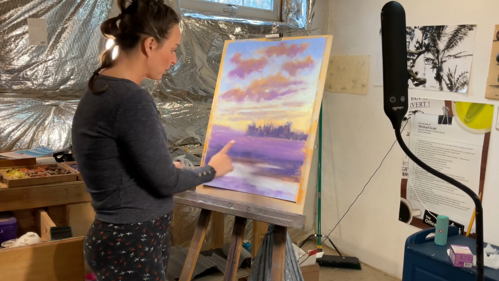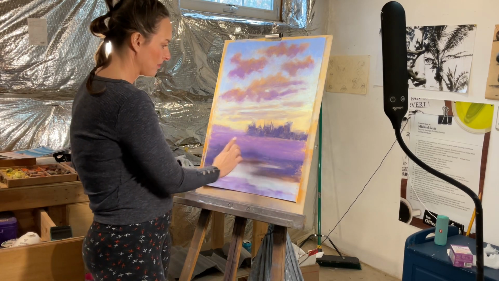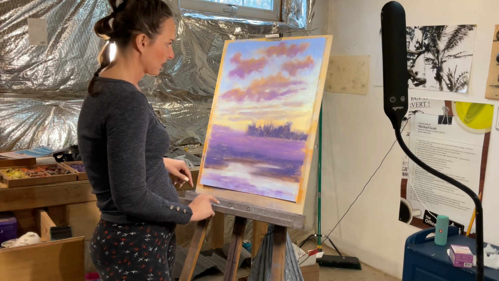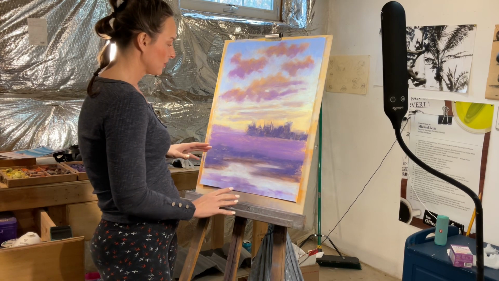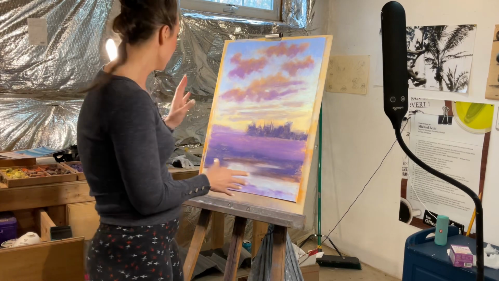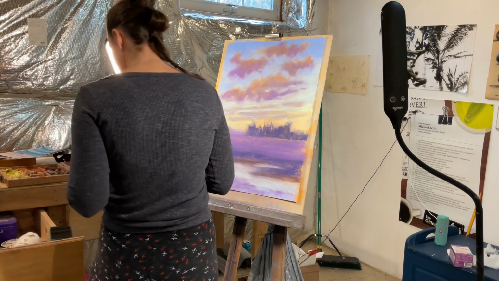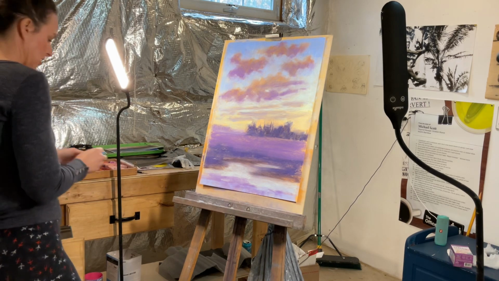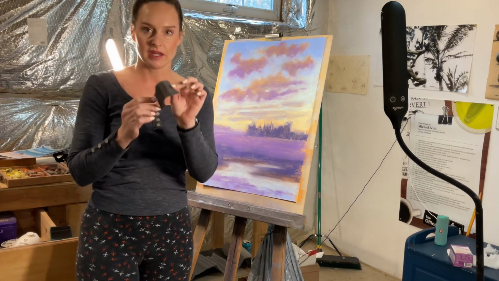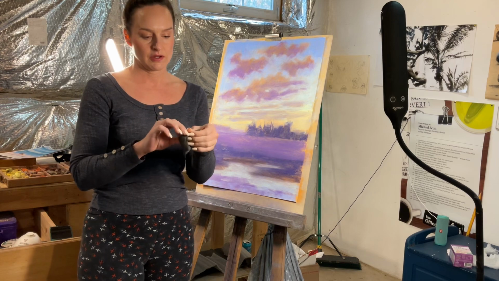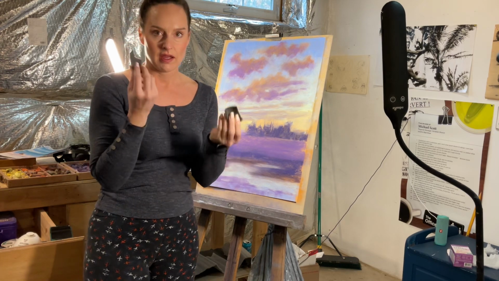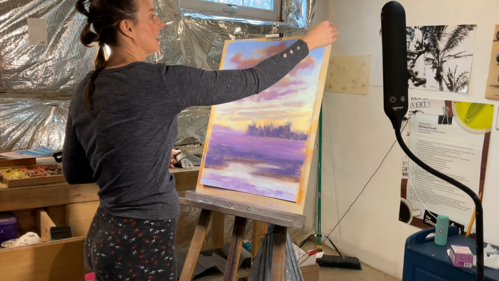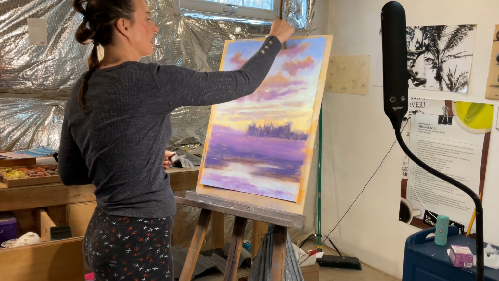I'm going to add some more marsh in here, some of the water, but we have a good plan. If you were wondering, the way I blended this was with this pipe insulation foam that you can buy, and then you can cut it or rip it, and use it to lightly blend.